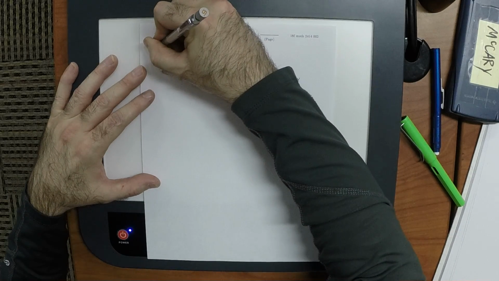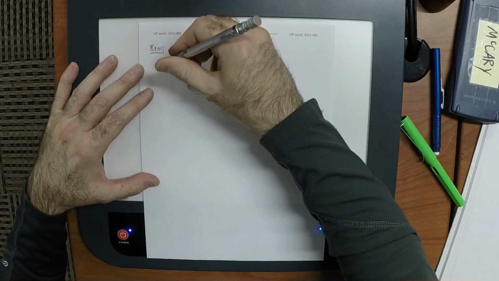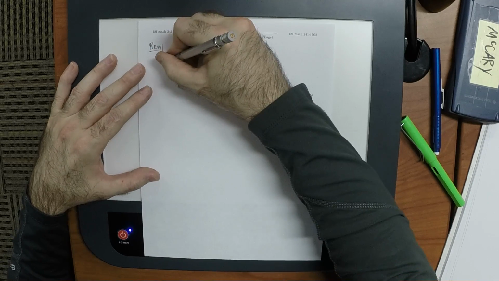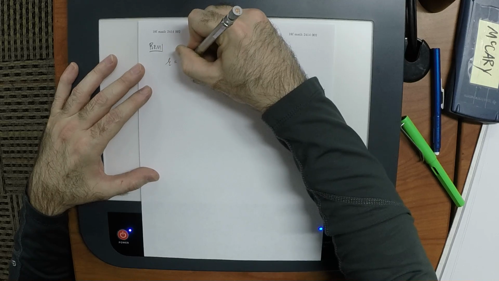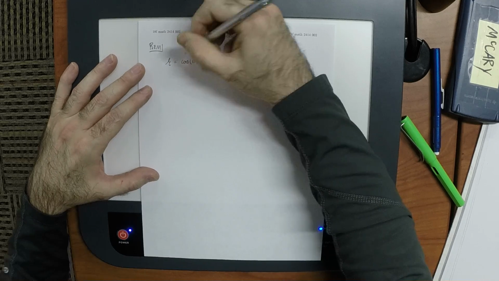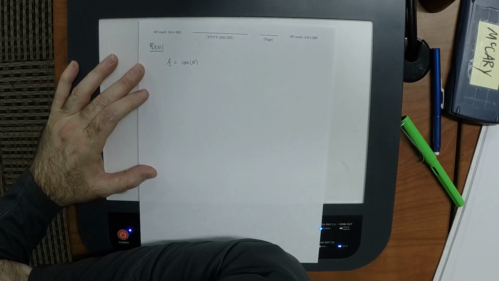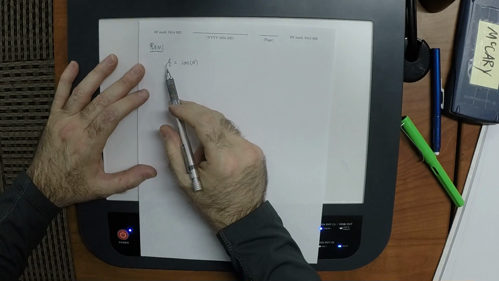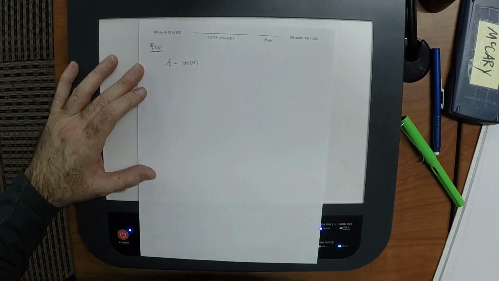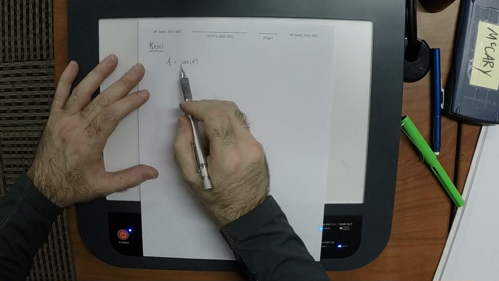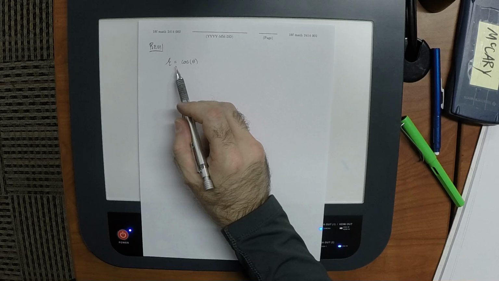Here are things that you need to commit to memory. We could have r equals the cosine of theta. When r is a constant function in polar, that's a circle, right?